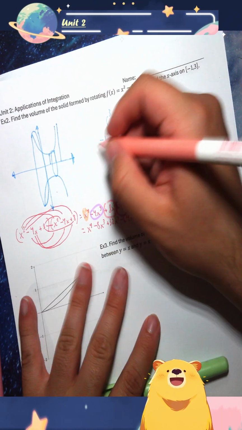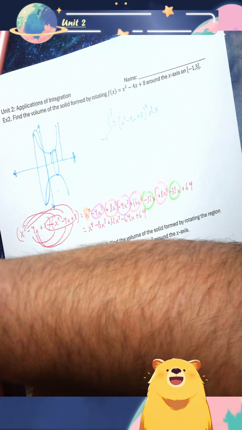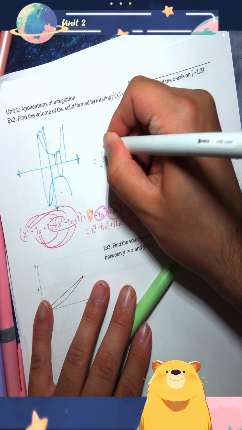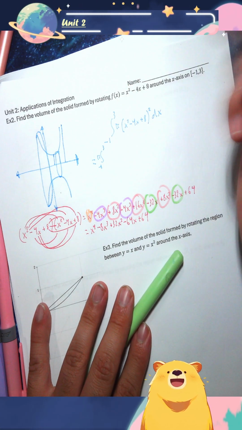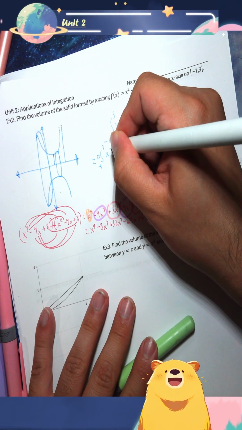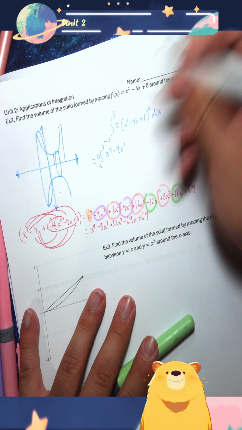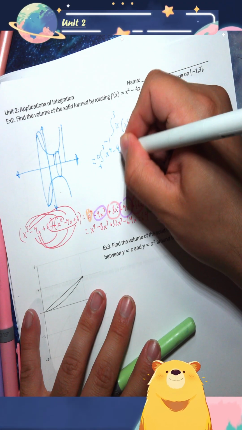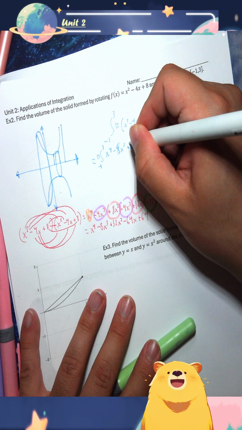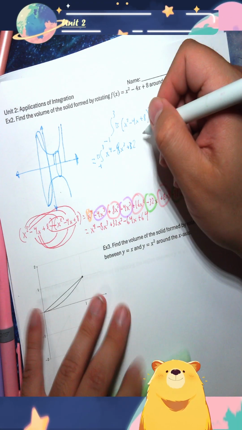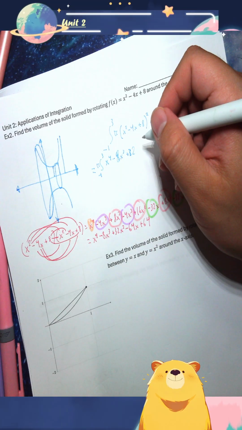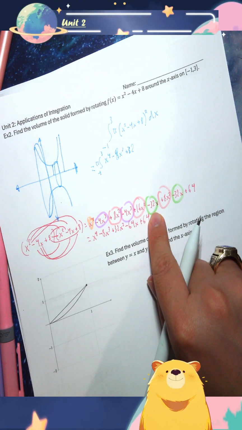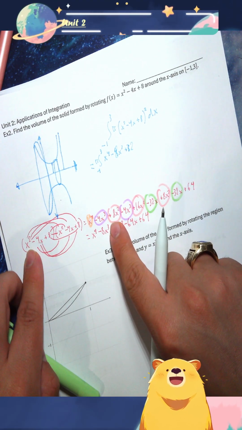So then from here we can rewrite this. I'll take the pi outside since it didn't affect anything. X to the power 4 minus 8x cubed plus 32x squared minus 64x plus 64. Let me double check that I did my signs right.